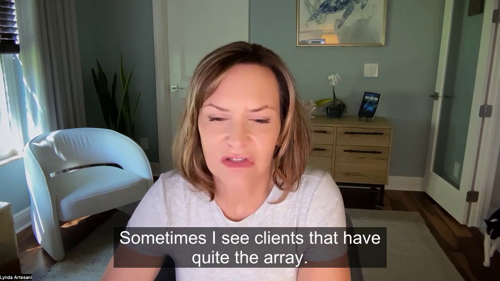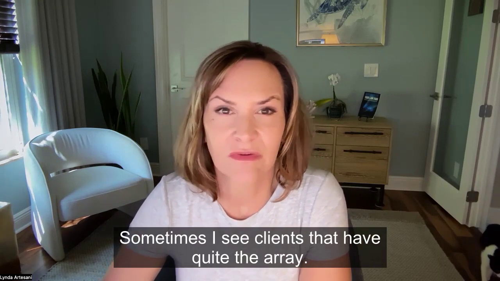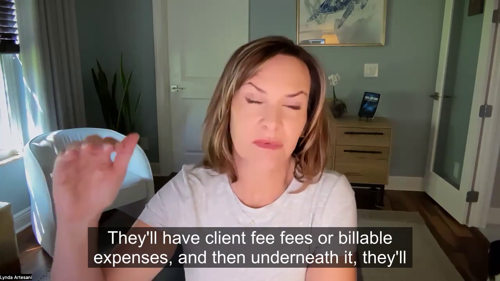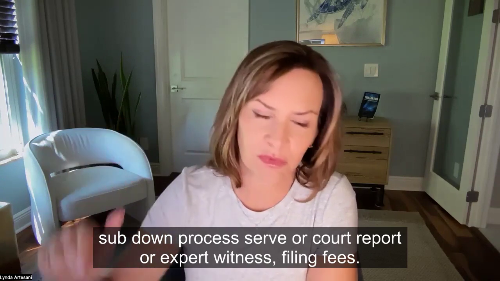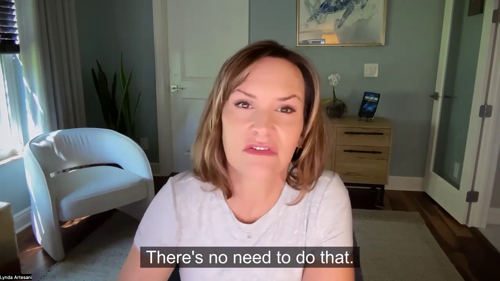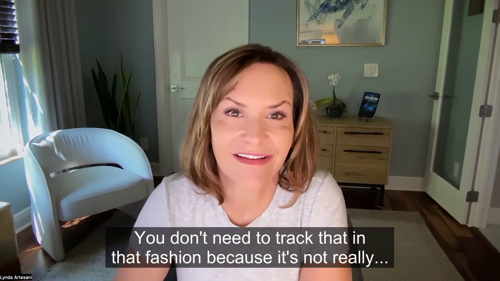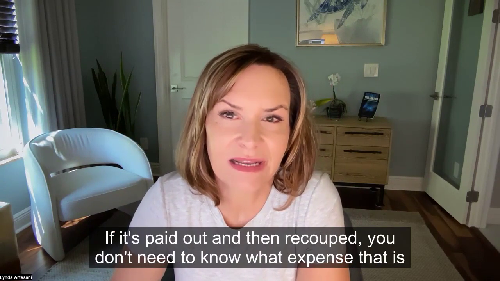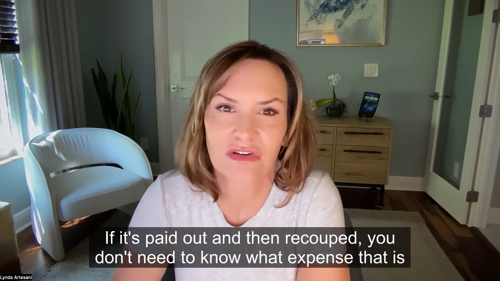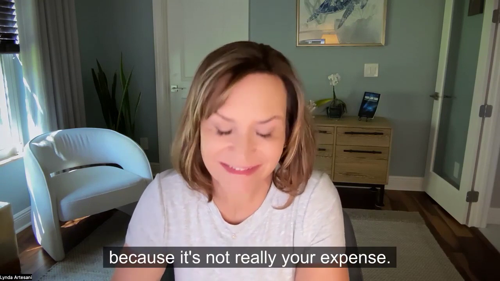Sometimes I see clients that have quite the array. They'll have client fees or billable expenses, and then underneath it, they'll sub down process server, court reporter, expert witness, filing fees. There's no need to do that. You don't need to track it in that fashion, because if it's paid out and then recouped, you don't need to know what expense that is, because it's not really your expense.